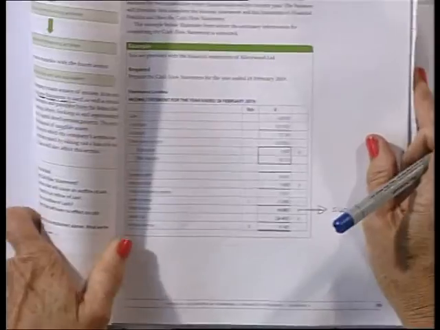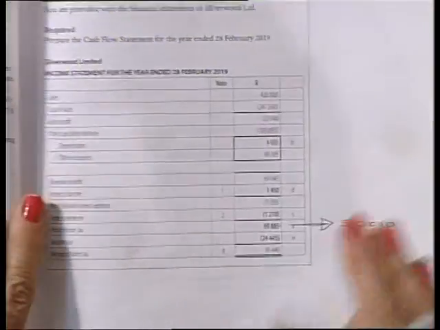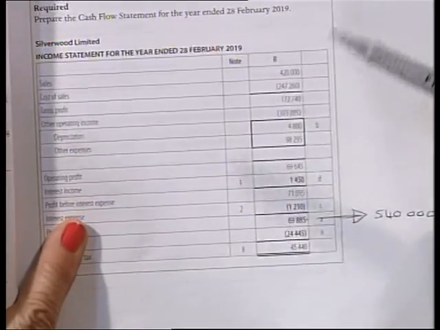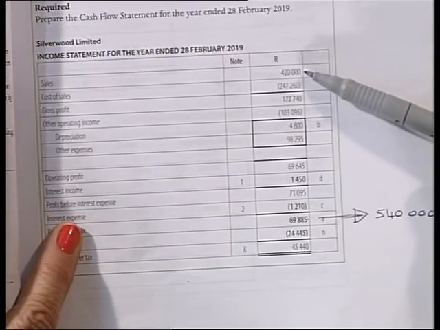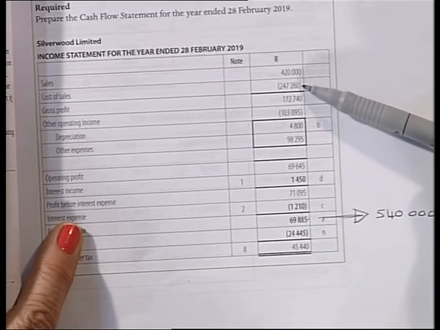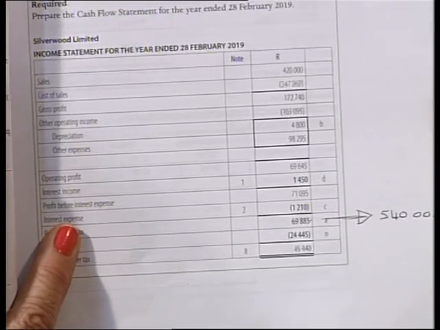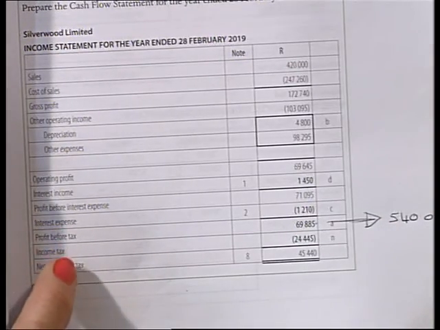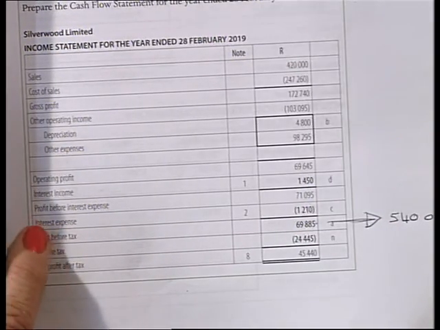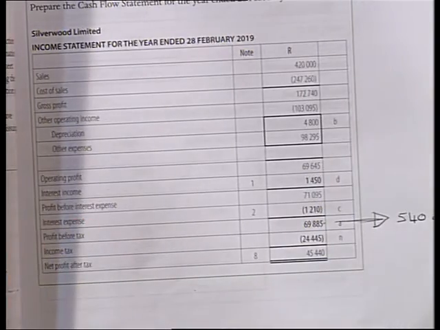I've got my textbook here. If you look at this income statement, it starts with sales, which is an operating income, decrease the cost of sales, then it increases with operating income, and a decrease with operating expenses. Now, what is a depreciation? It is an operating expense, but it's not an outflow of cash.